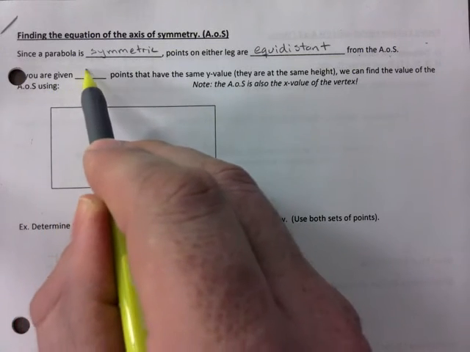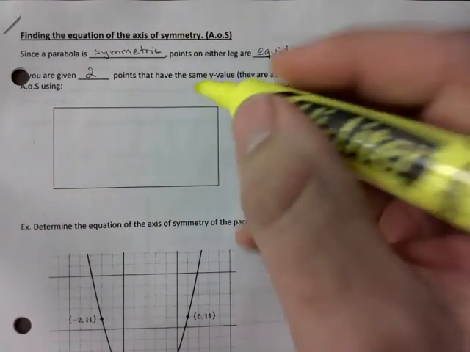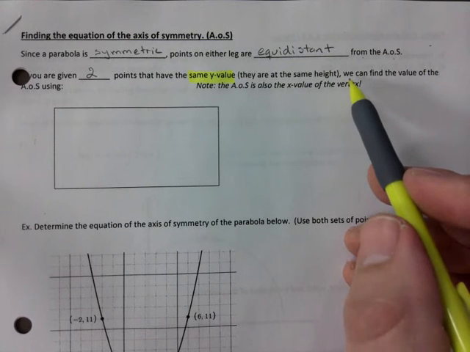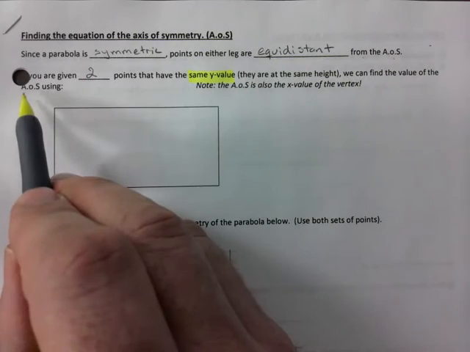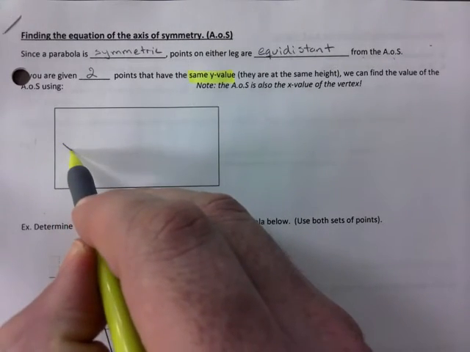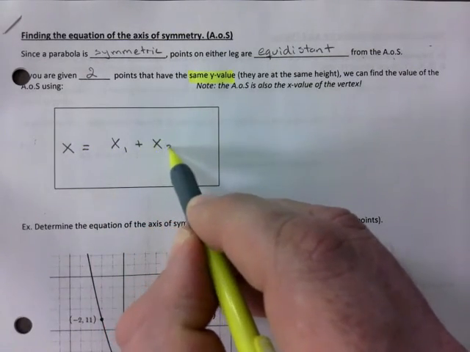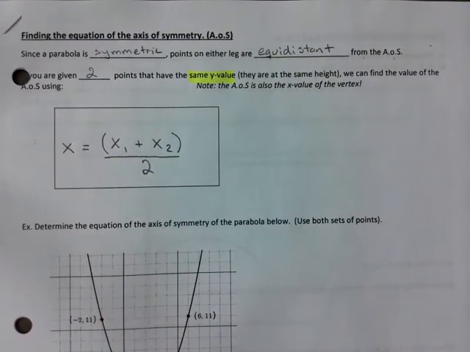It says if you are given 2 points that have the same y value, if you have a highlighter or just underline, okay? If that is the case, then we can find the value of the axis of symmetry using the following formula. So just write this down. x is equal to x1 plus x2, that is in brackets, and we just divide that in half. Okay?